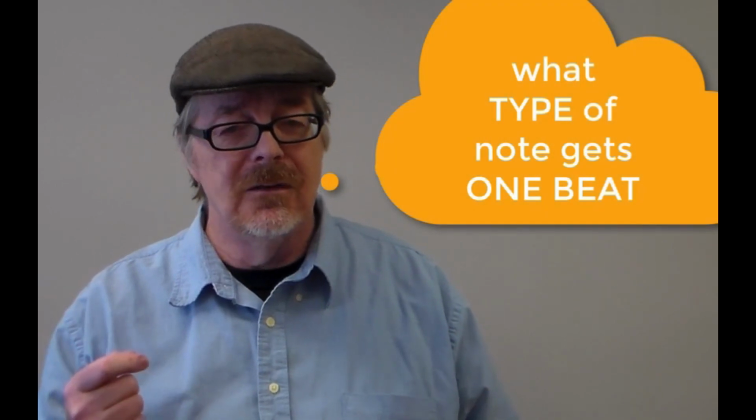Well, this lesson, we're going to talk a little bit more about what that bottom number means, and that's a really important number. When you see a bottom number, it tells you what type of note gets 1 beat. If there are 4 beats to a measure, then what note gets 1 beat so that we can figure out how to count this measure out?